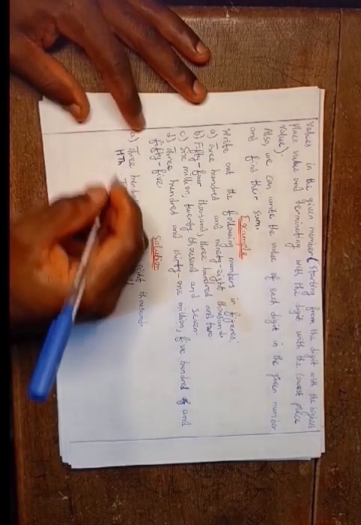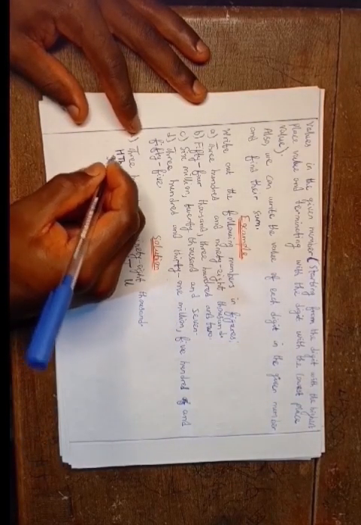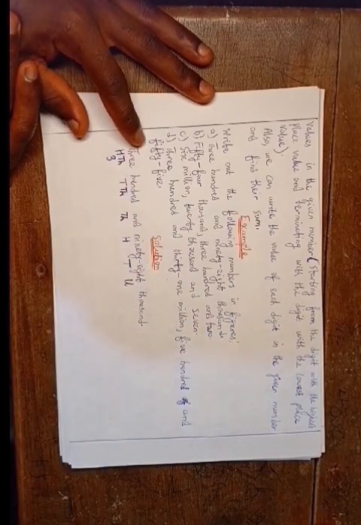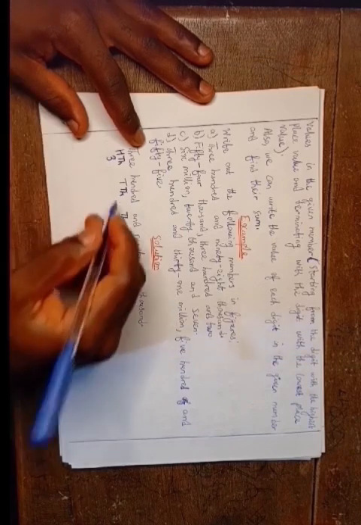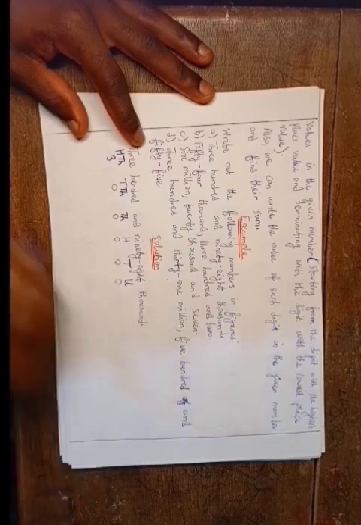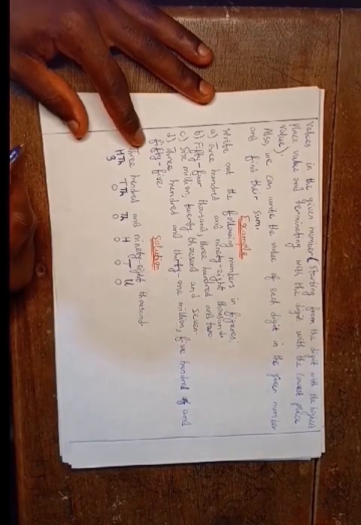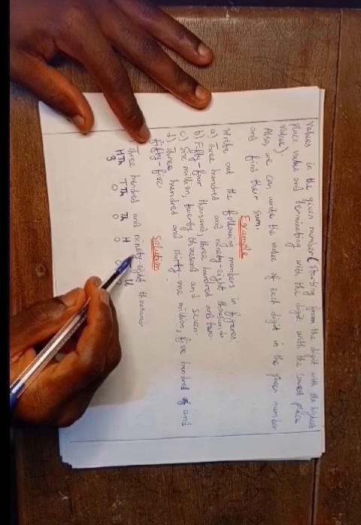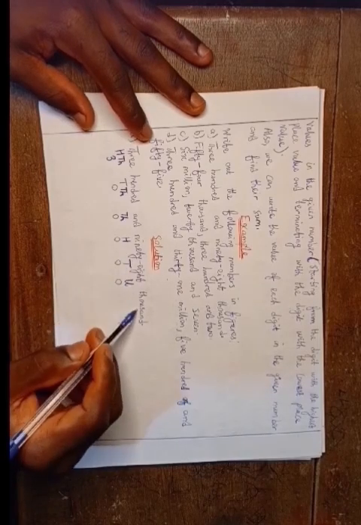Reading the number again, it says 398,000. So first thing, we need to start by writing 3 under the hundreds of thousands. Then we write zeros under all the other place values. So here is 0, 0, 0, 0, 0. Reading this, it gives you 300,000. That's the value of 3. And 98,000.